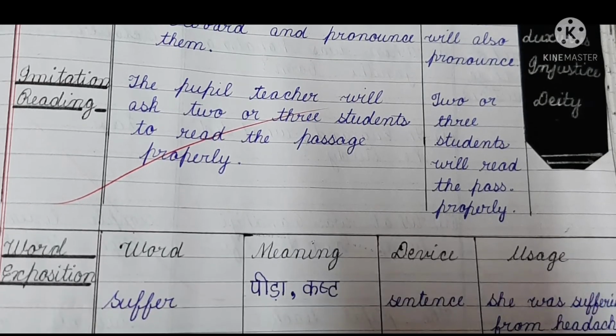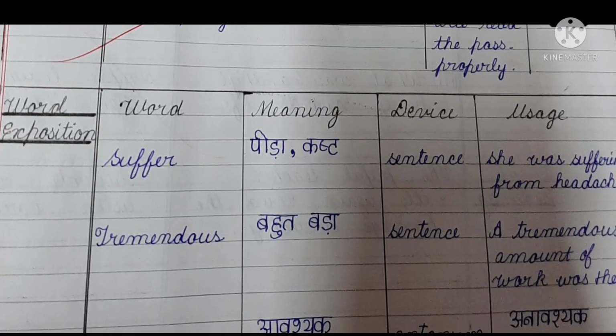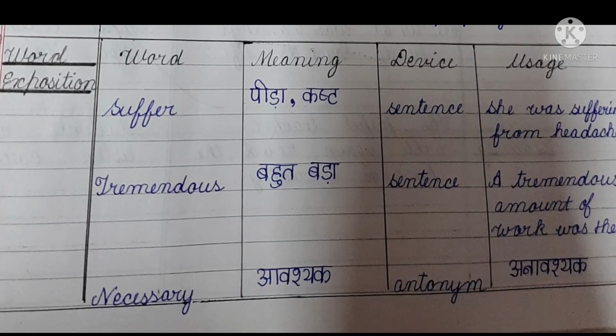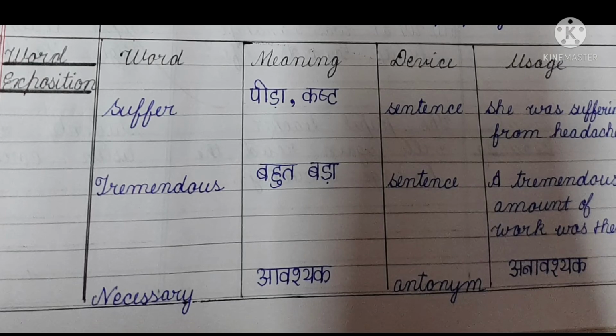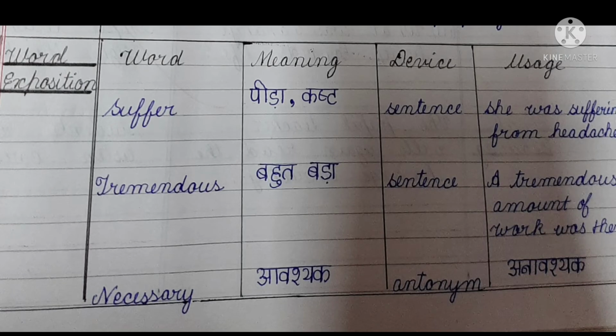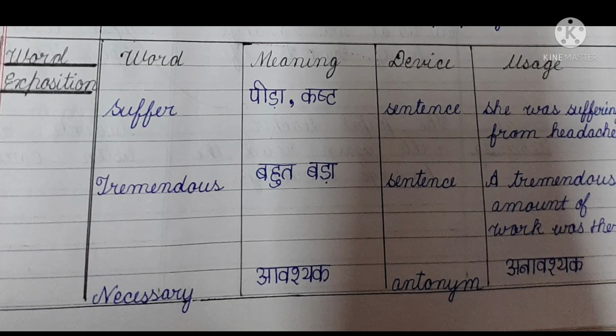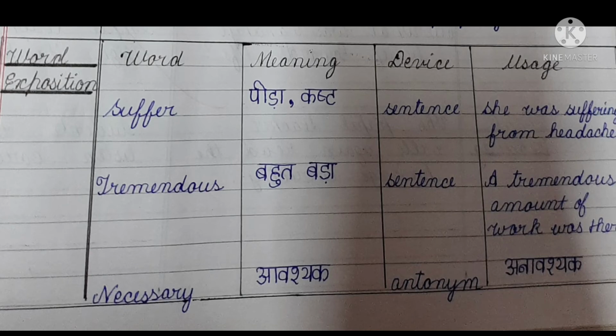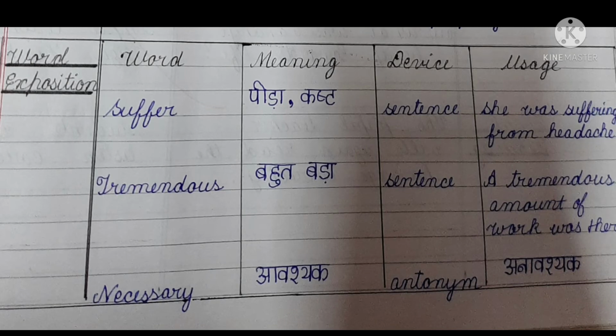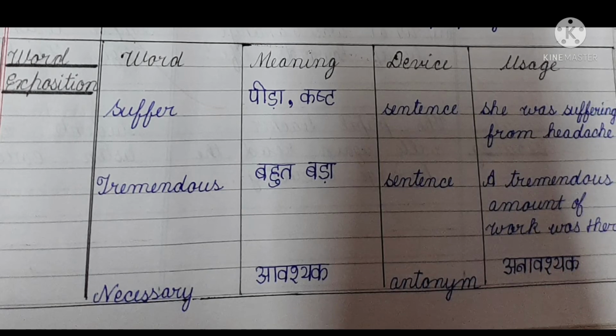The next one will be word exposition, and this is the most essential one. So you should always write this in a very neat and clean manner. Word meaning will be written, then device and uses. So the first one written here is suffer, and its meaning will be written in Hindi. Here the device used is sentence. So you will be framing the sentence. She was suffering from headache.